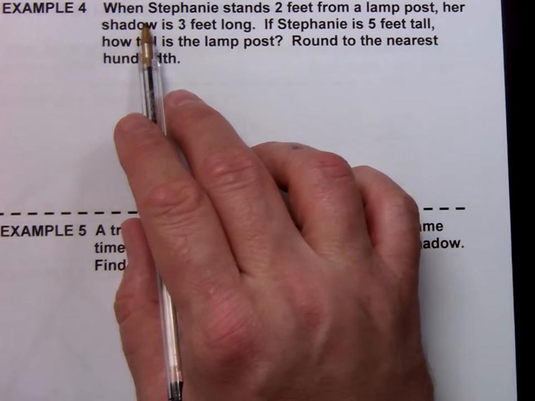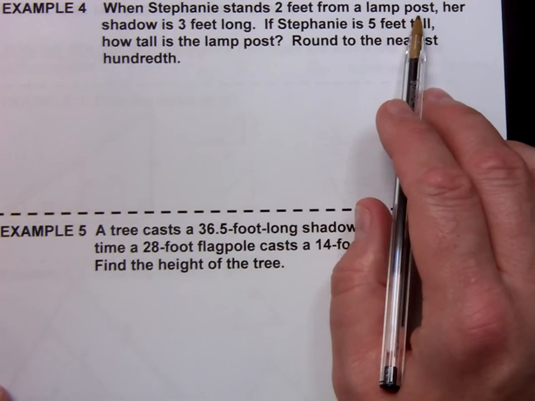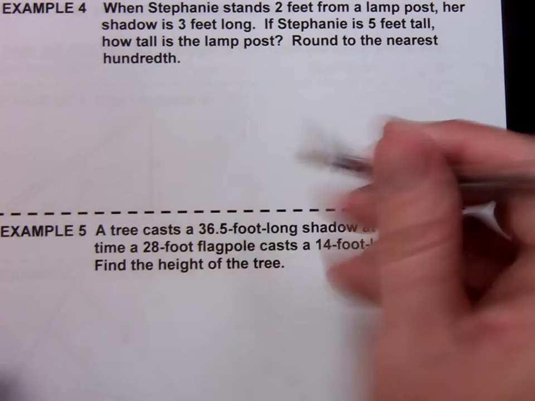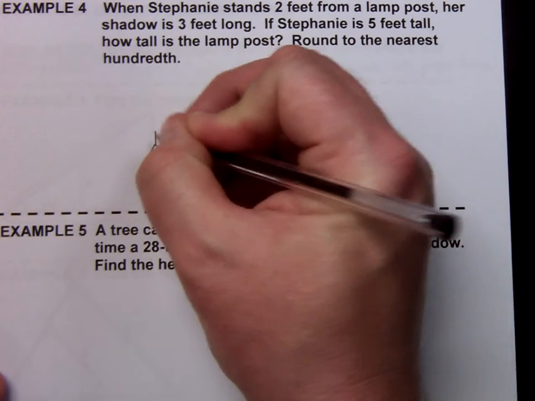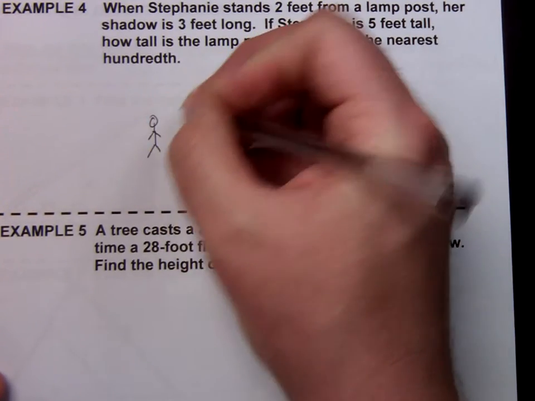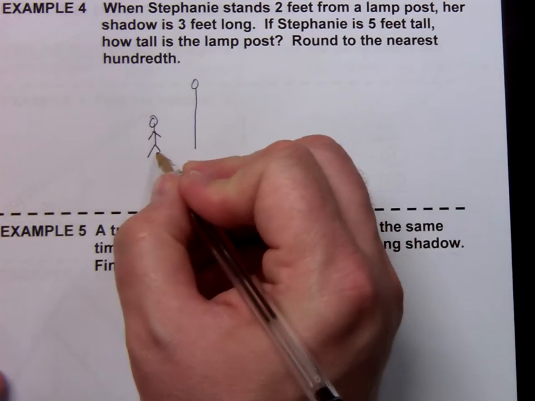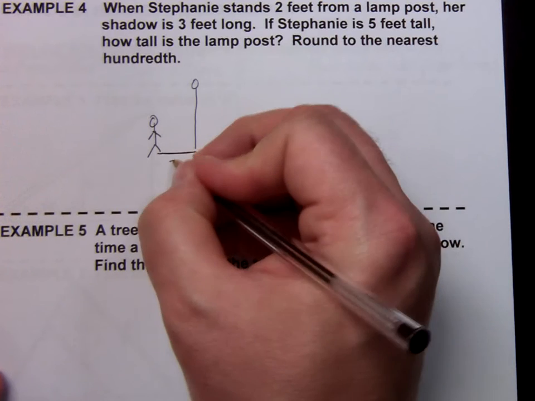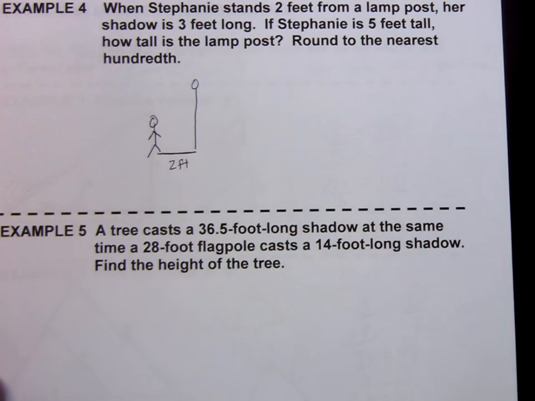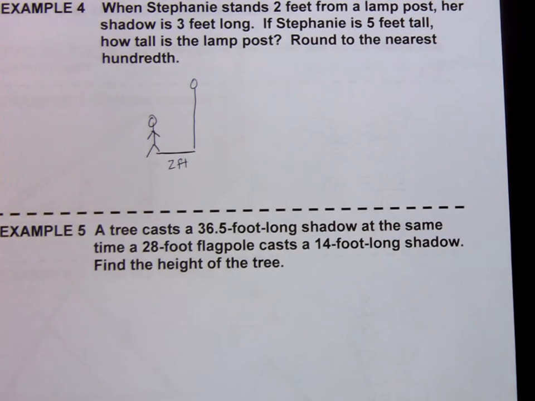When Stephanie stands 2 feet from a lamppost, her shadow is 3 feet long. So here is Stephanie. And here is the lamppost, and it says she's standing 2 feet from the lamppost. And if we understand how a shadow works, you have a light source, and our body, or whatever it is that's creating the shadow, blocks that light and creates the dark space on the ground.